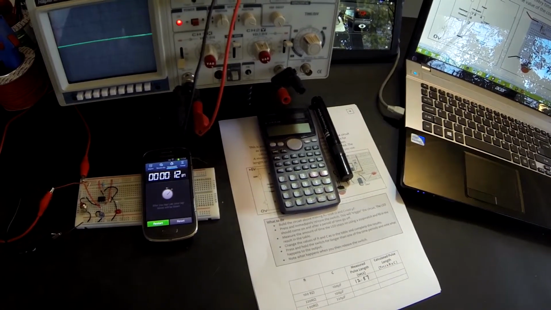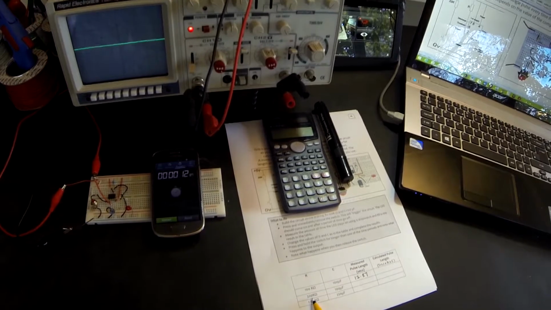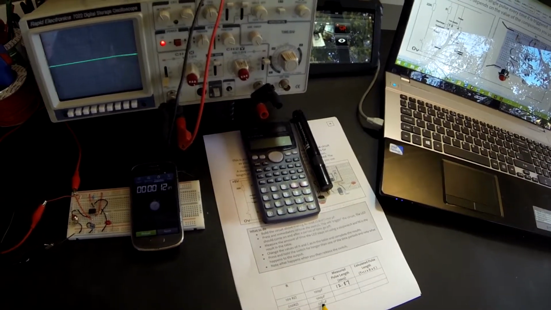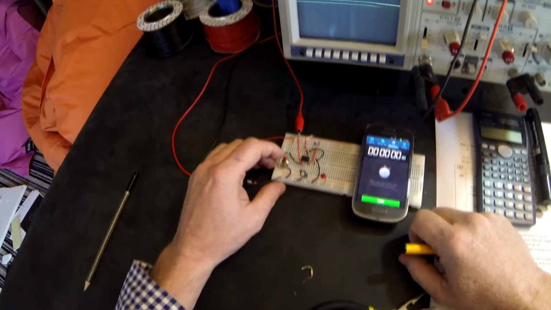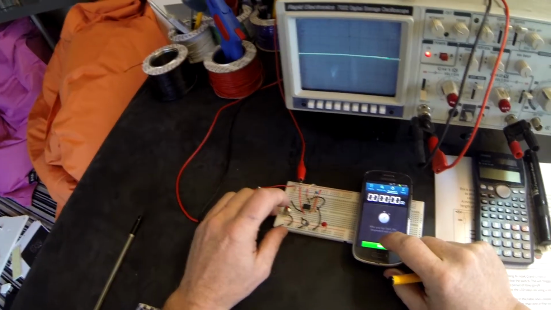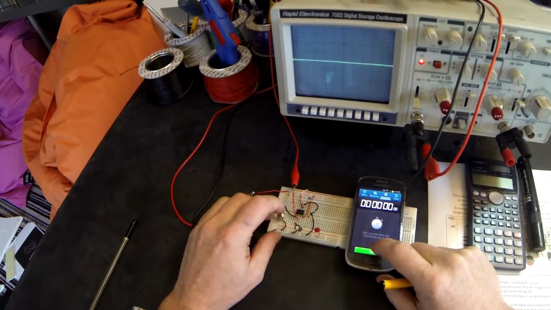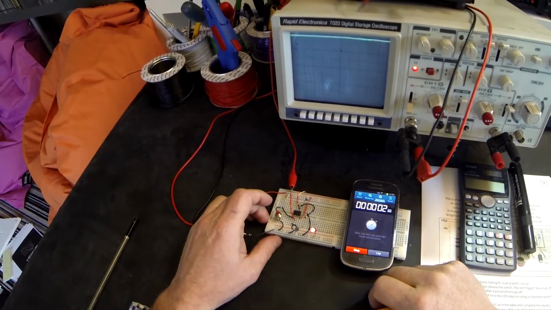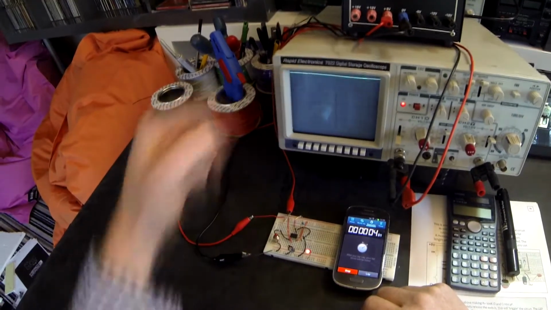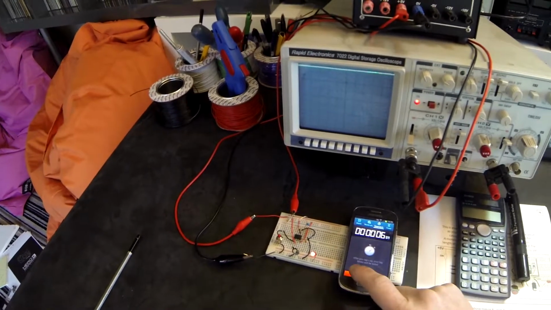Next, I'm using a 220,000 ohm resistor and a 100 microfarad capacitor. So I'm going to change the value of the resistor. Okay, so I'm going to press start with the increased value of resistor, go. You see the output of the oscilloscope has gone high again.